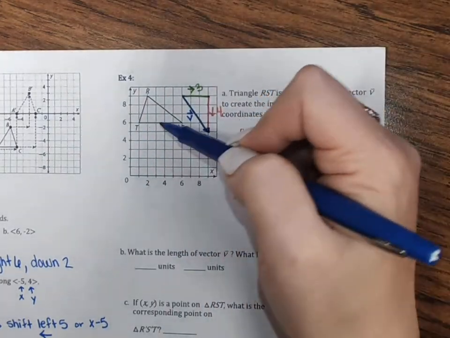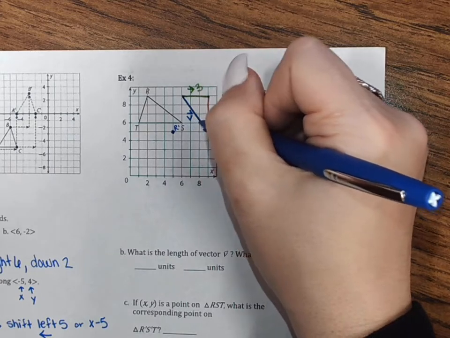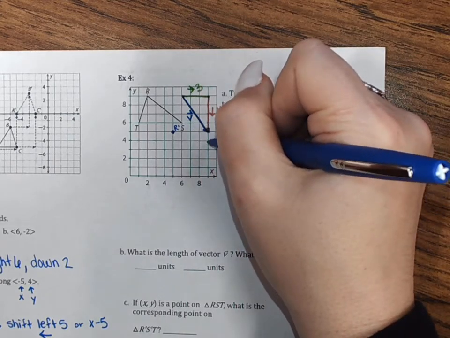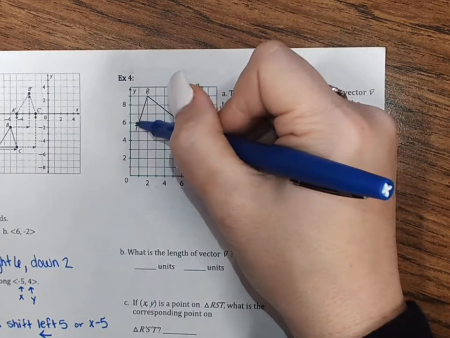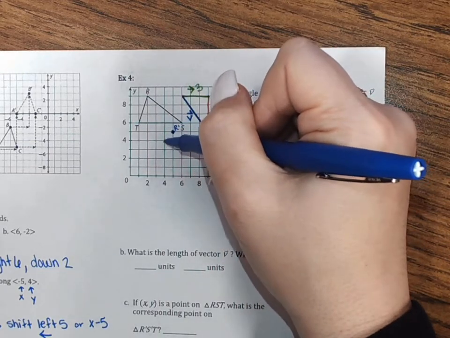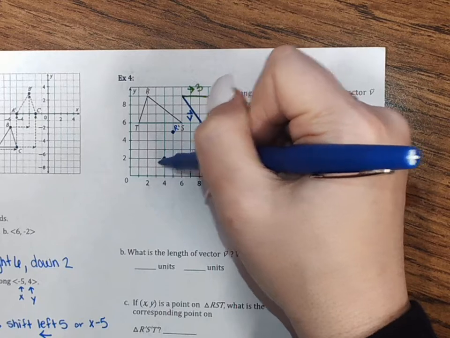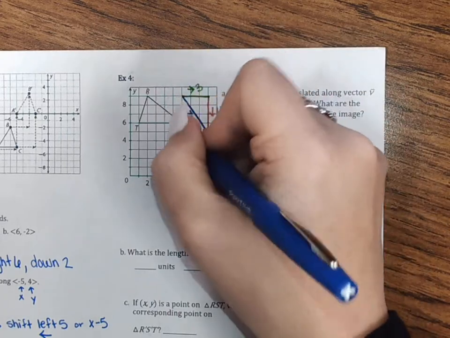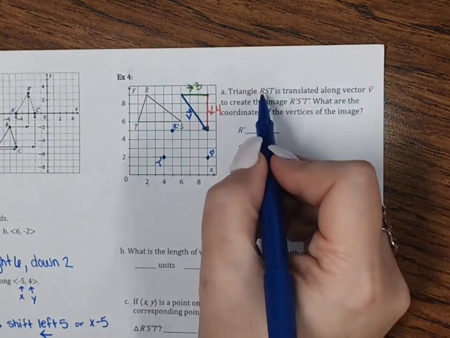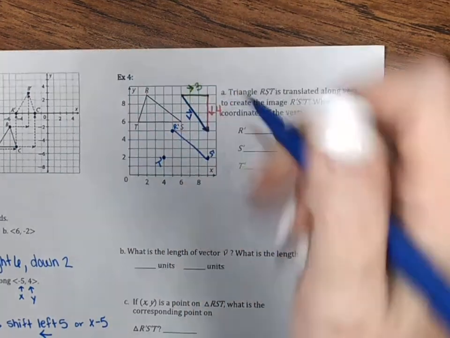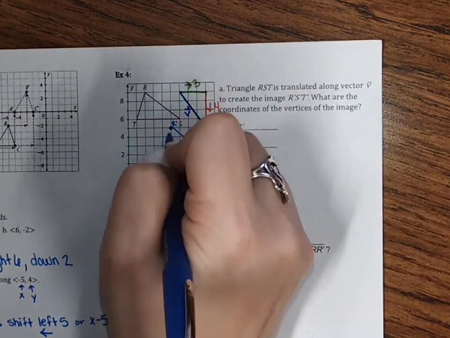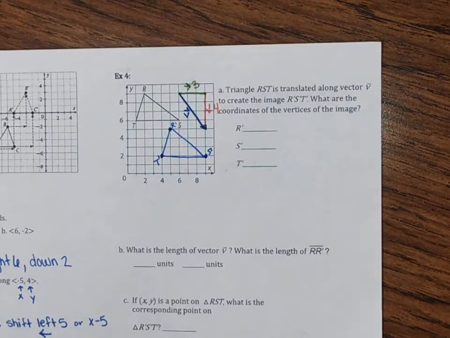And we'll do this for S. So 1, 2, 3, down 4: 1, 2, 3, 4. And then same thing for T. 1, 2, 3, 1, 2, 3, 4. And then you just connect the dots. So it connects from R to S to T, and then loops back to R.